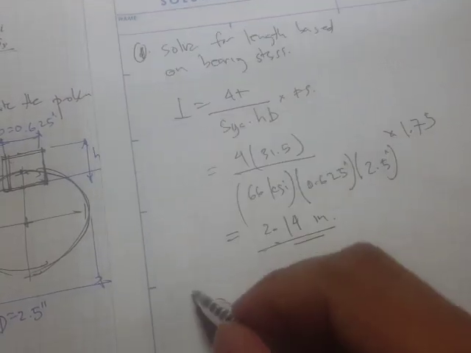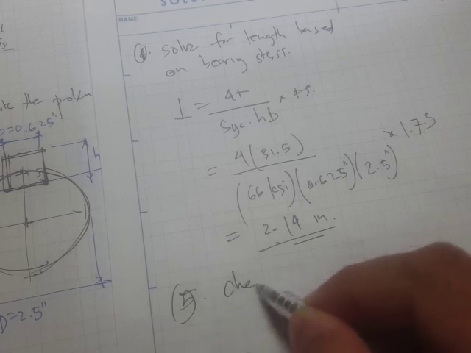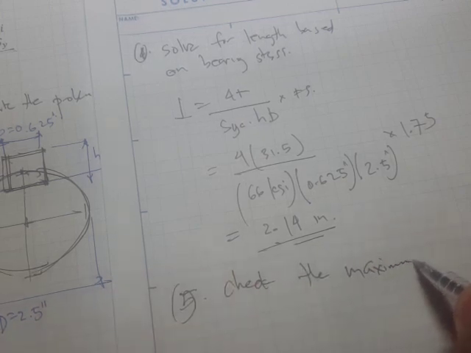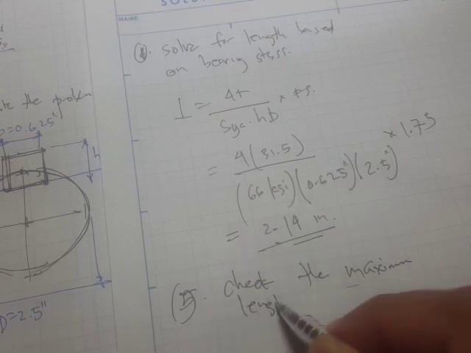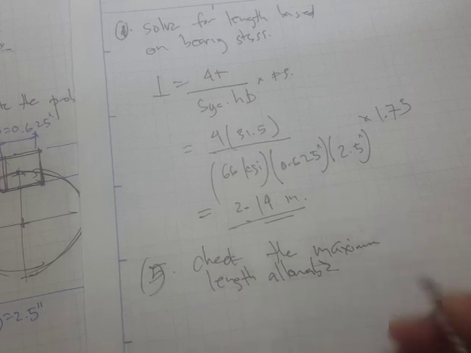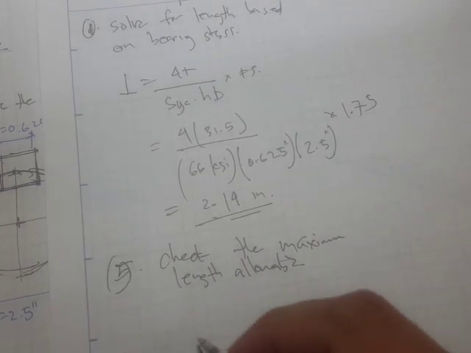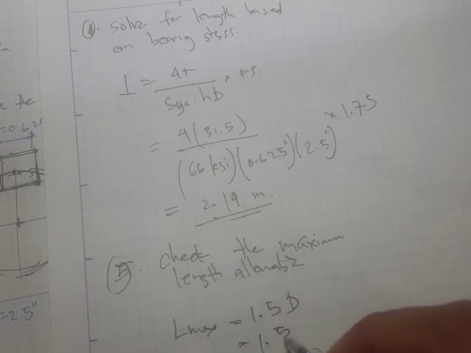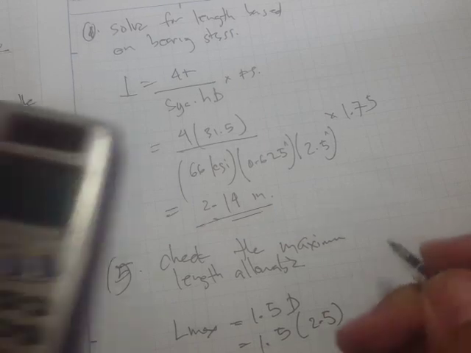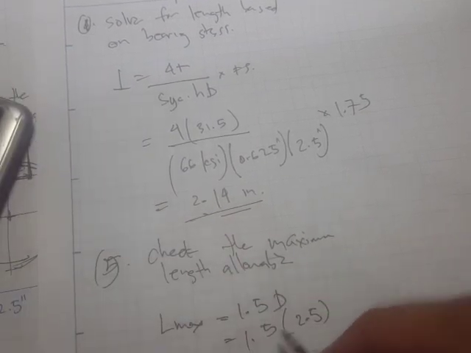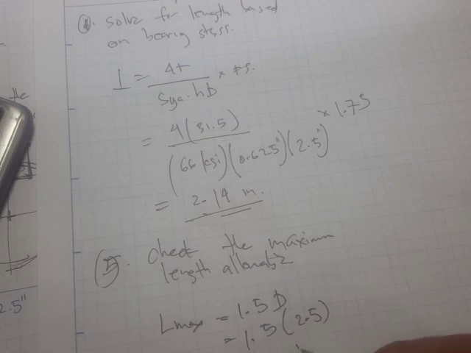Okay, so let's check the maximum allowable length. L max is equal to 1.5 D, and 1.5 times 2.5 inches gives us 3.75 inches.